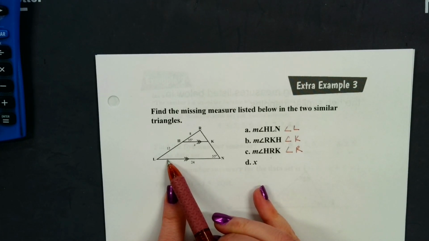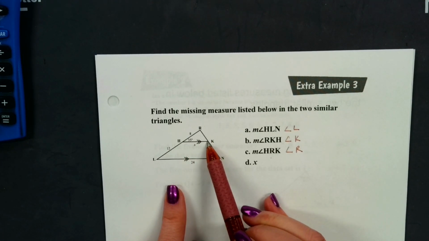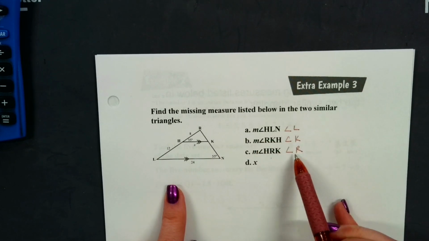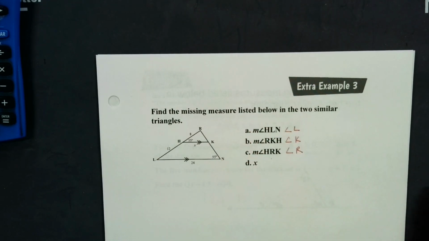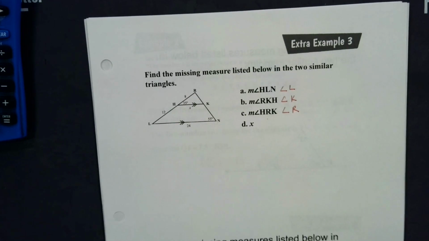I'm looking at this angle. This one says R, K, H. I'm looking at this angle. So those are your angles. I want you to figure out, to the best of your ability, all of them. If you can't get them all, get some.